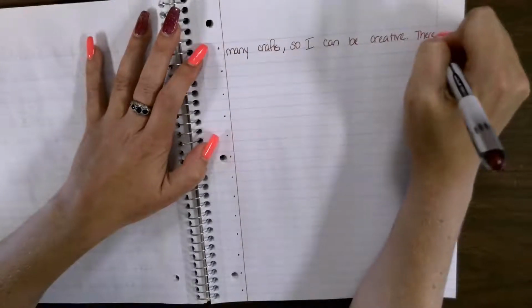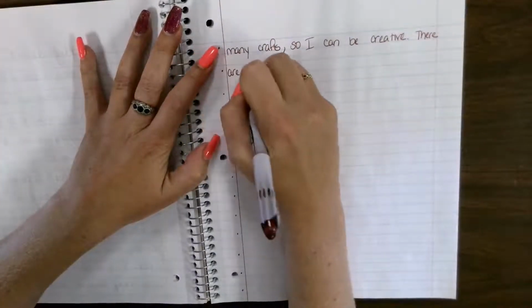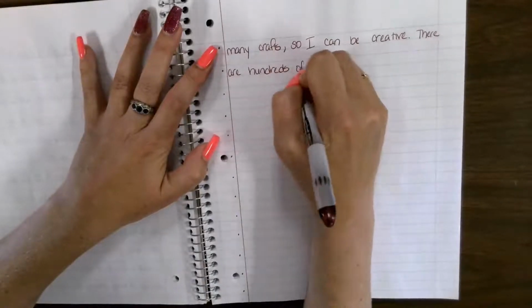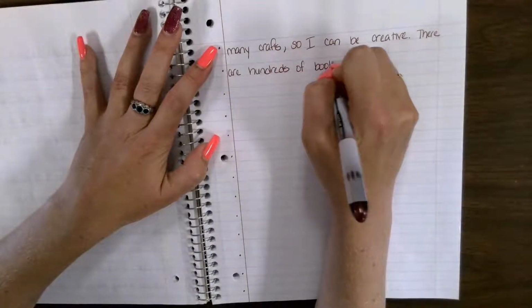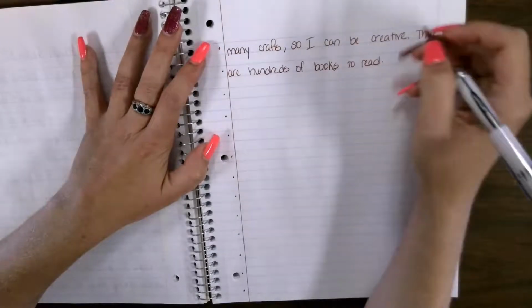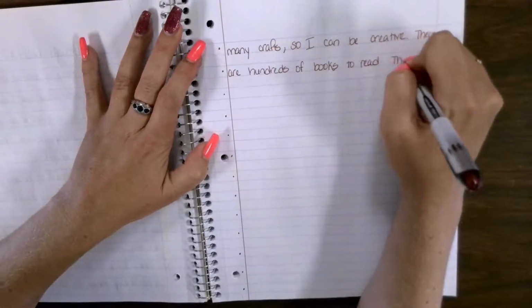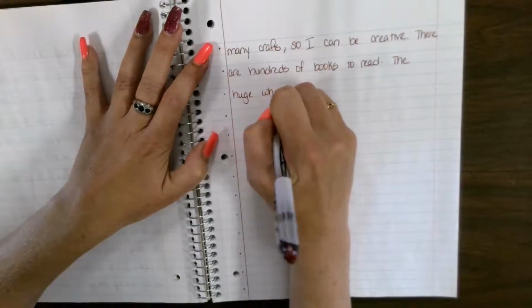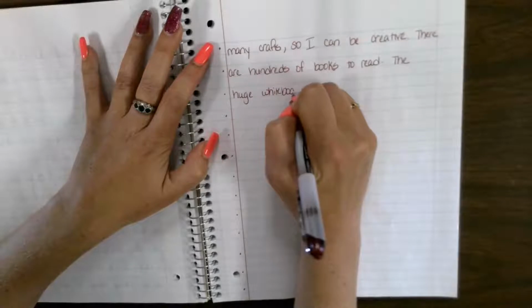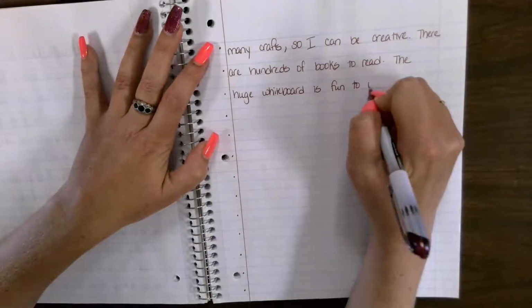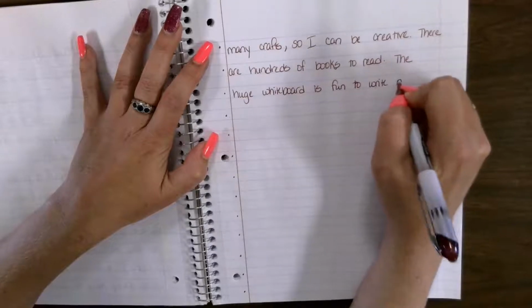There are literally, there's hundreds of books to read. The huge whiteboard is fun to write on.